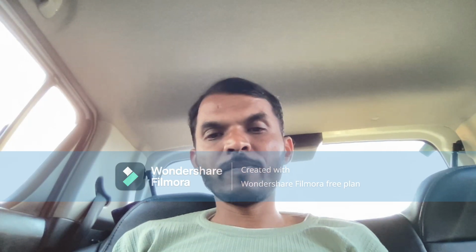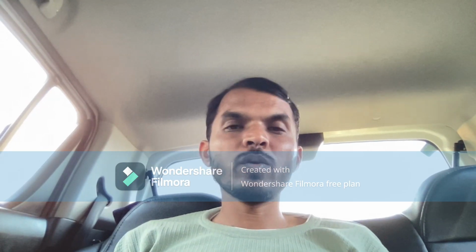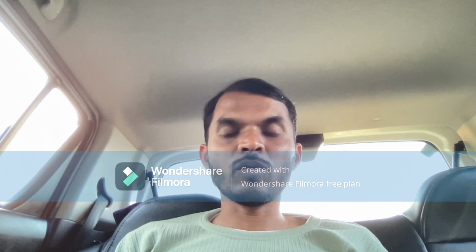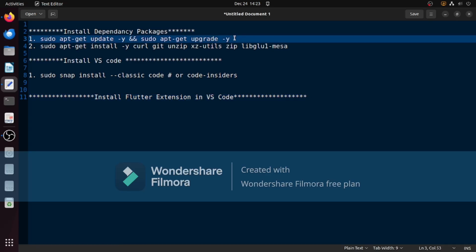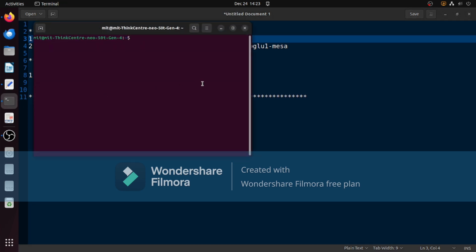Hello students, we'll learn to install Flutter on Ubuntu operating system. So for that we need to update and upgrade the Ubuntu operating system. So just go to the terminal and paste the commands.